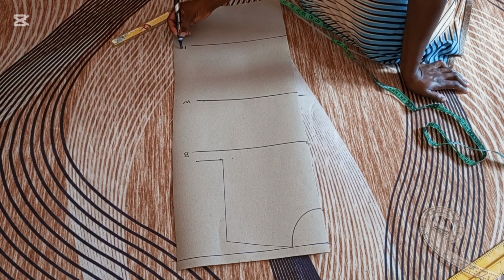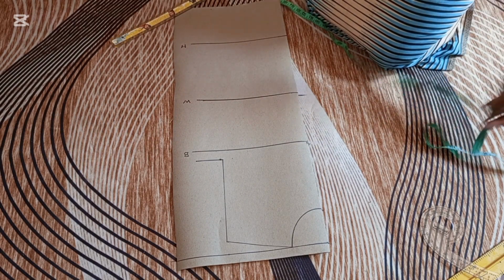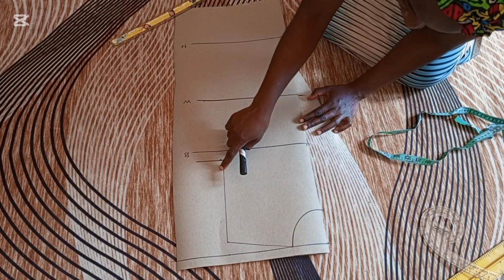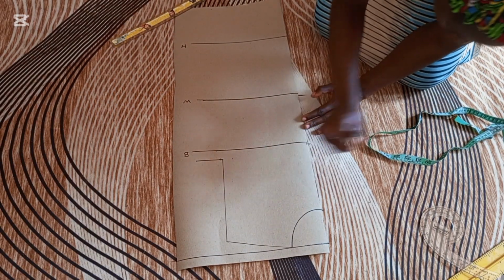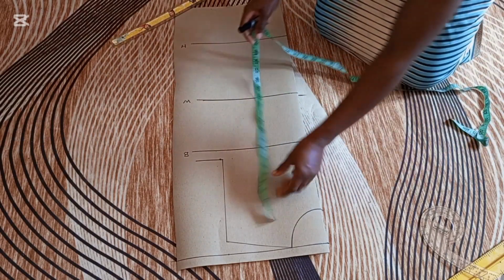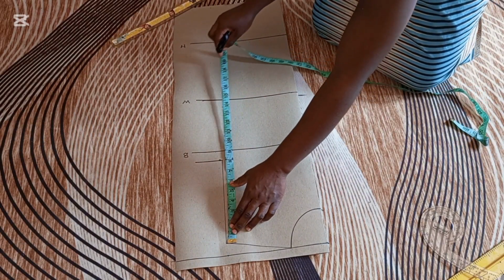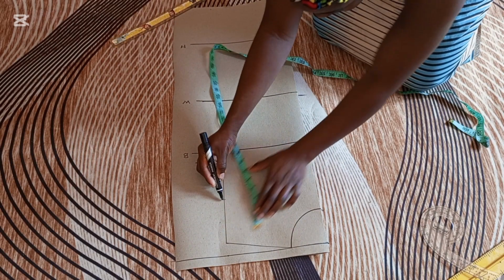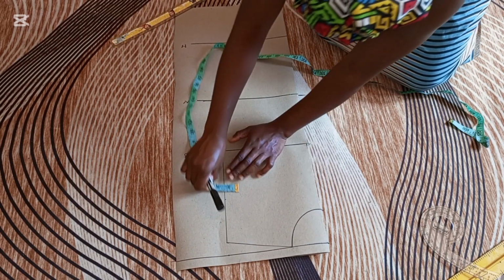Okay, so now we're going to find the midpoint of the armhole line. I'll place the measuring tape from here, find the midpoint, and that midpoint is going to help us to shape the armhole. So on the midpoint, I'm going to go inwards by 1/2 inch.